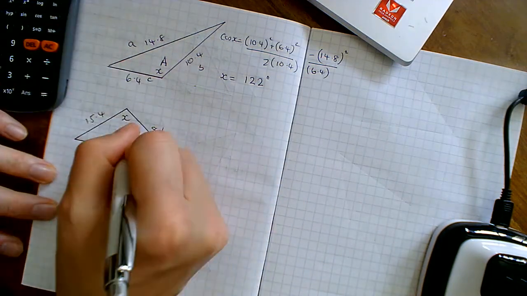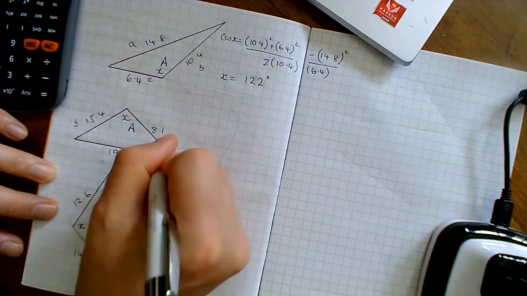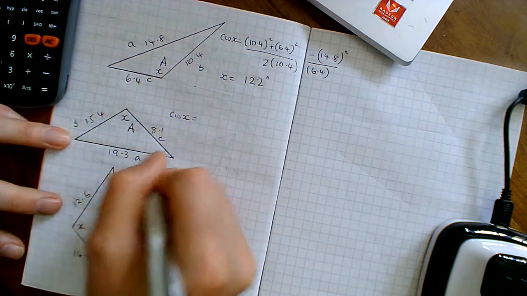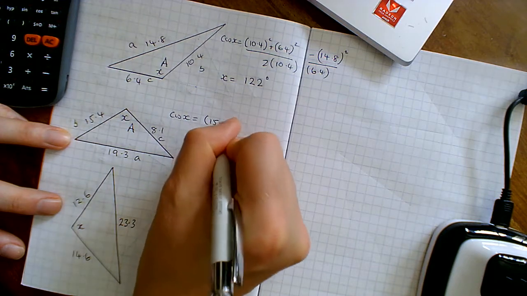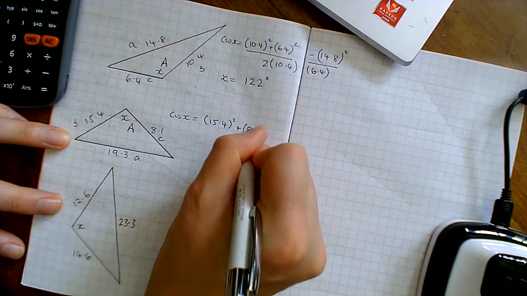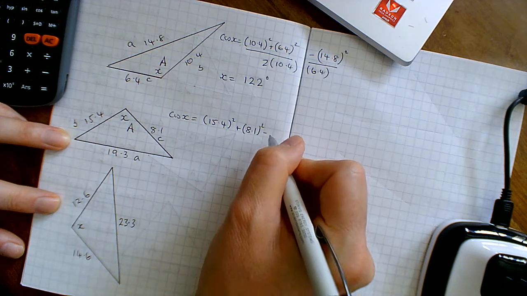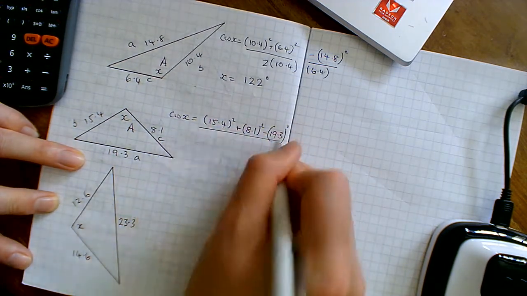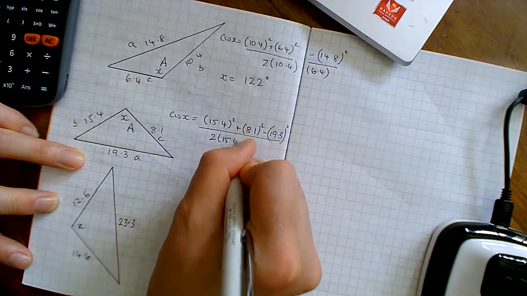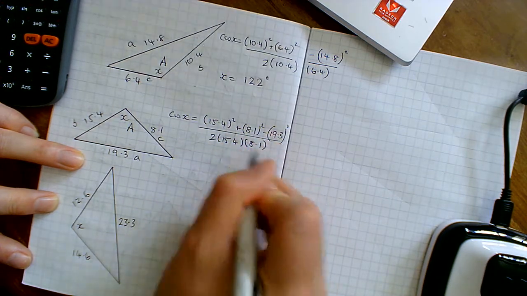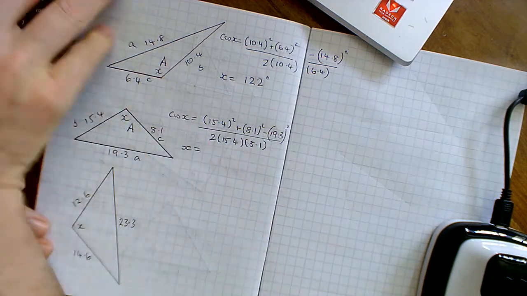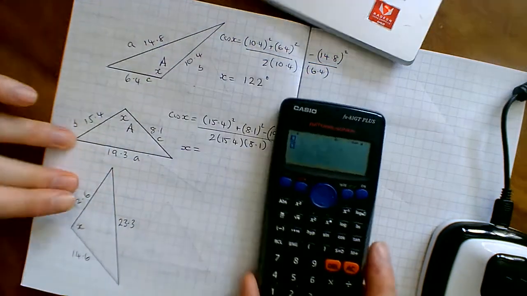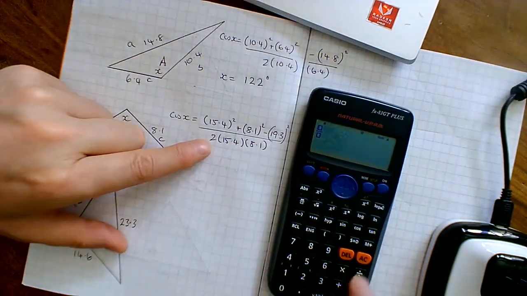Next one, I've got angle A, B, C, cos x is equal to BC, so 15.4 squared plus 8.1 squared minus a squared 19.3 squared all over 2 lots of the 15.4 and the 8.1. X equals. So we've got the buttons now, so go on there, I guess.